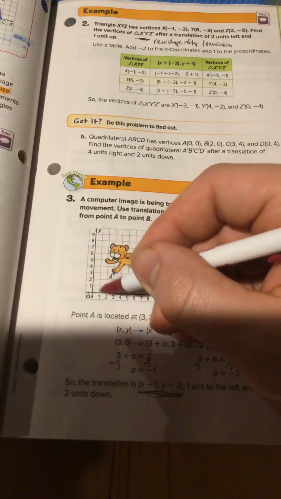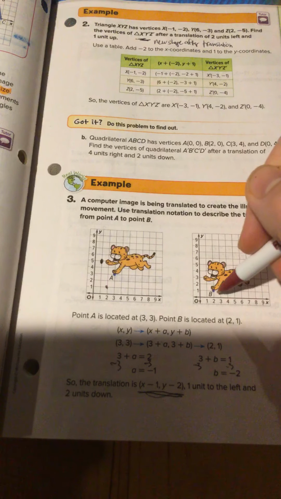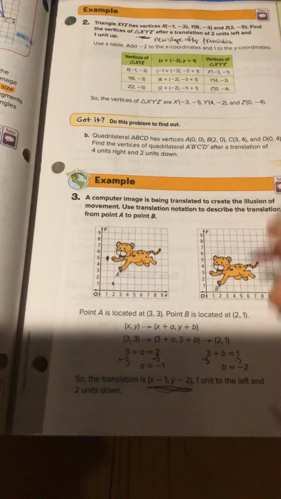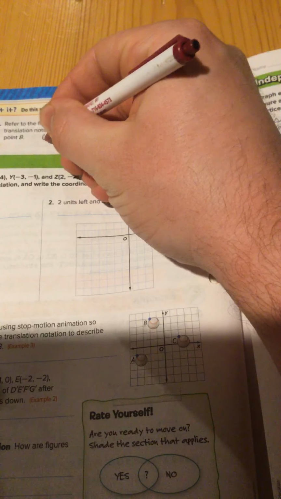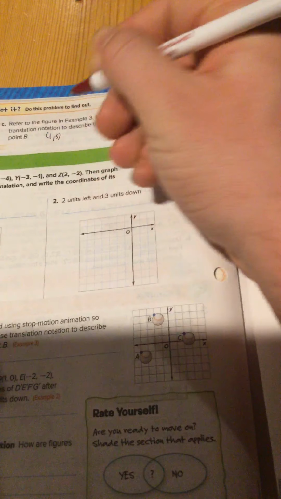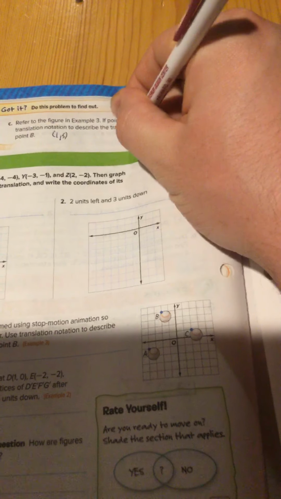So that's just saying if we were at (1, 5) up here, how much did we change to get to B again? So we went from (1, 5), and we want to know how we got to, I believe it was (2, 1), right? Yeah, (2, 1). How did we get to (2, 1)?